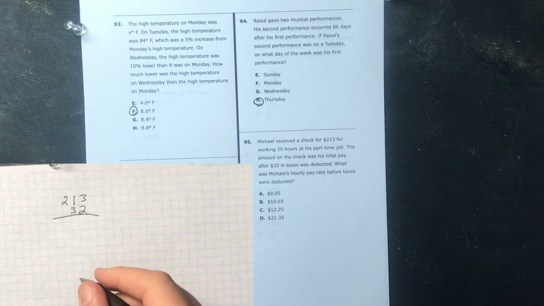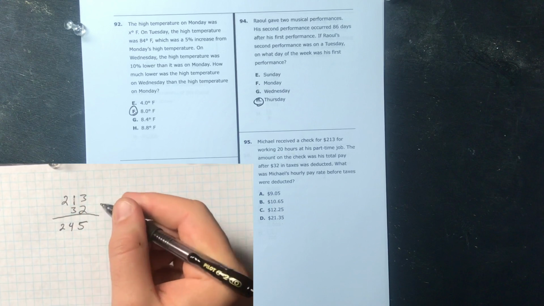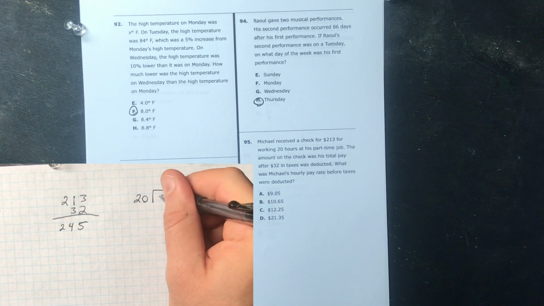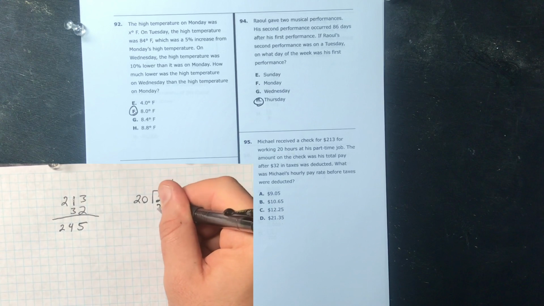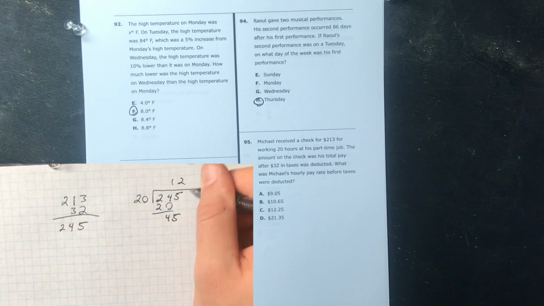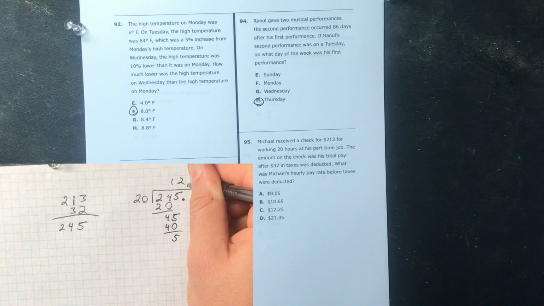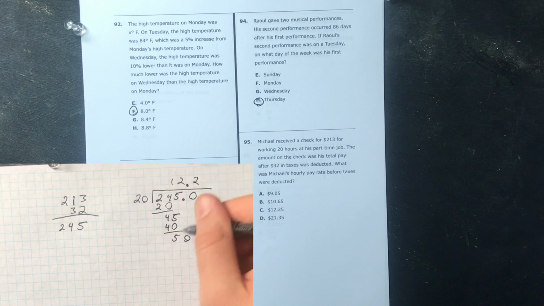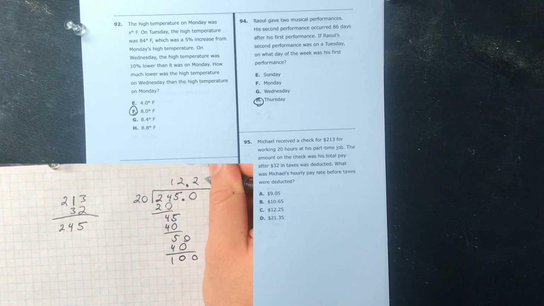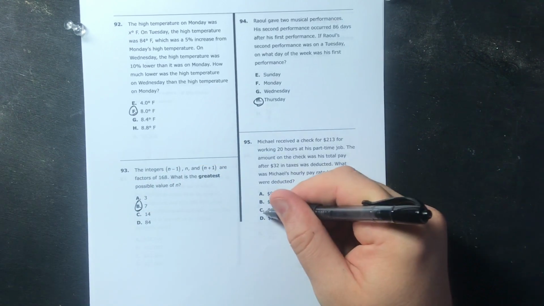Michael received a check for $213 for working 20 hours at his part-time job. The amount on the check was his total pay after $32 in taxes was deducted. What was Michael's hourly pay rate before taxes were deducted? We start by adding his taxes back on to see what his total pay was. So after 20 hours, he got paid $245. How many times does that go in? 12 and 2. There we go. So that'll be his hourly rate.